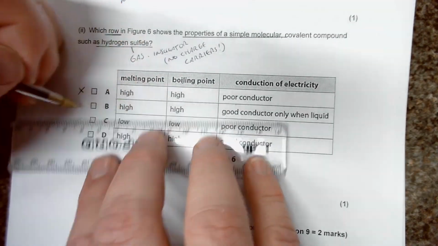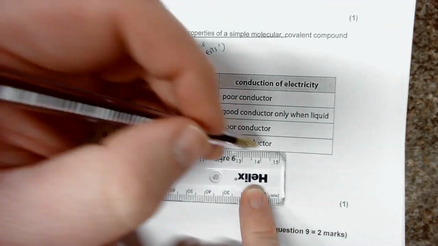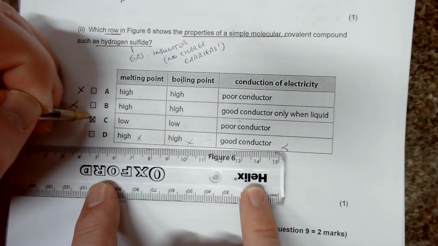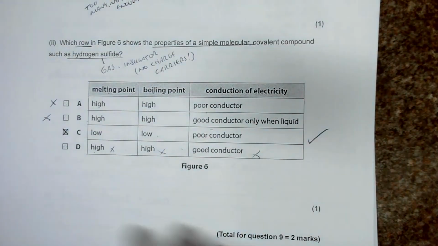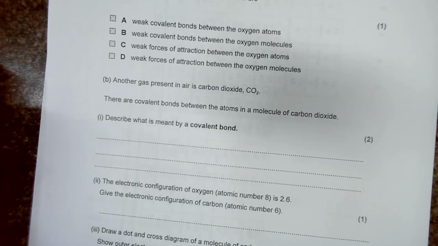So we're expecting something with a low melting point, a low boiling point, and a poor conductor. And there's only one that fits that, and it's C. So C's the answer. And that's that. There we go. Okay, so let's look at this question.